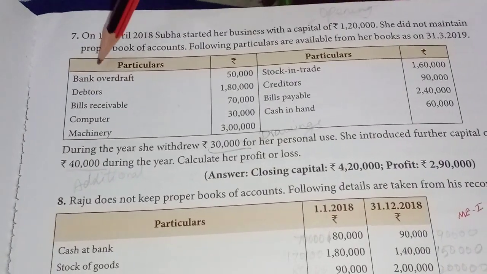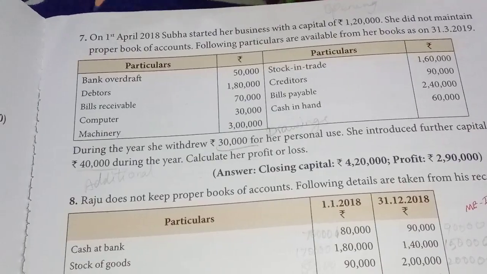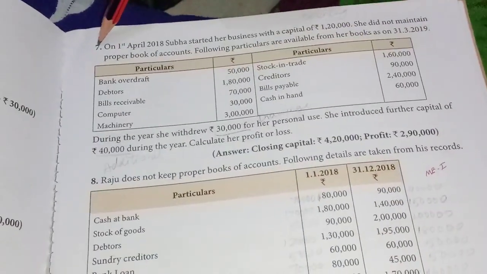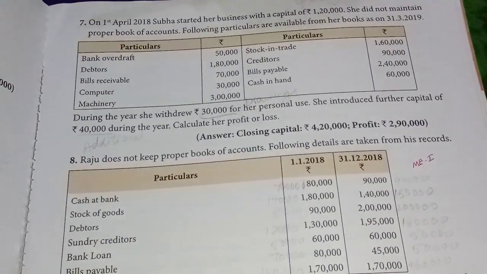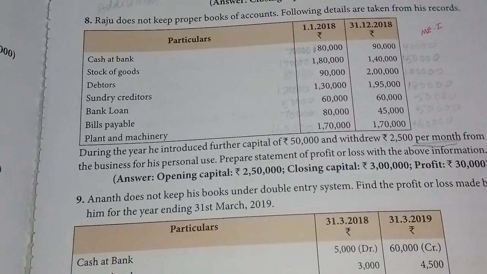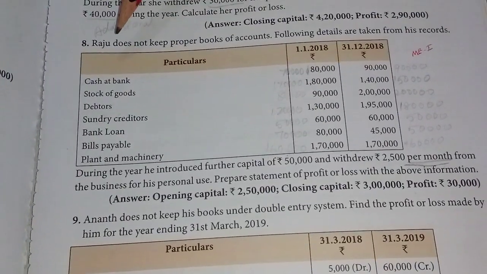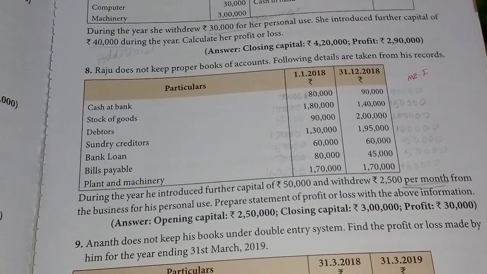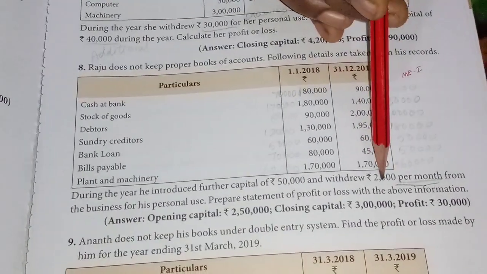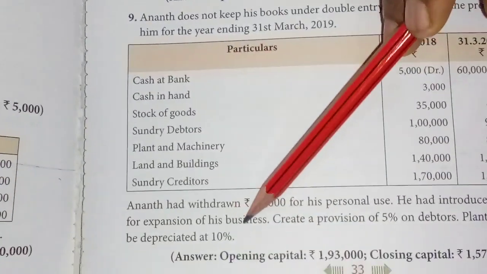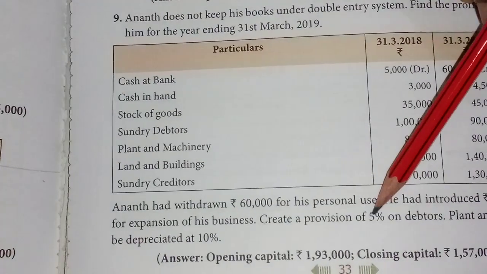Today I am giving you 4 exercises: 6, 7, 8 and 9. Exercise 6 will resemble the 6th illustration, the 7th exercise the 7th illustration, and so on for 8 and 9. In the same way, you can refer to the same illustration and do it. You will find it a little difficult with the 2,500 per month and the adjustment. The same adjustment is given there also, with the same percentage.